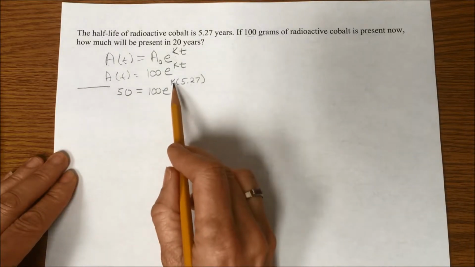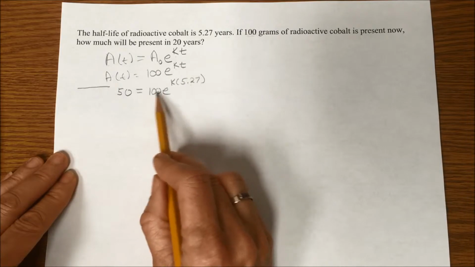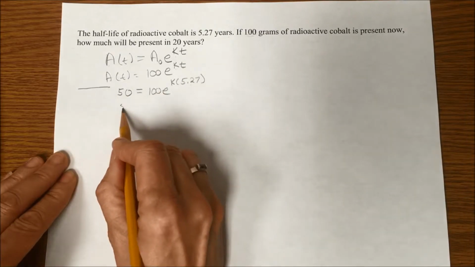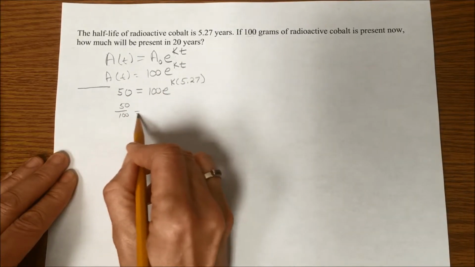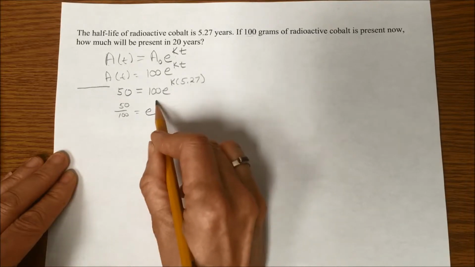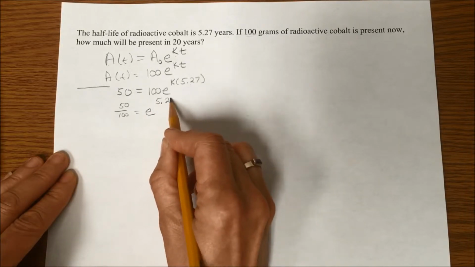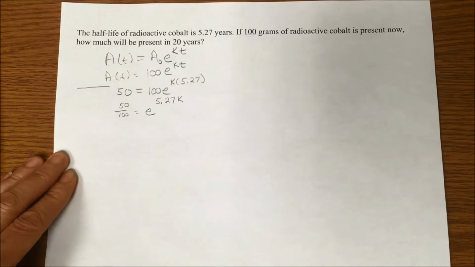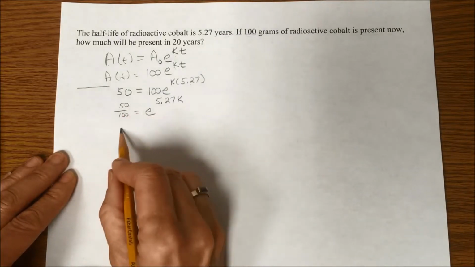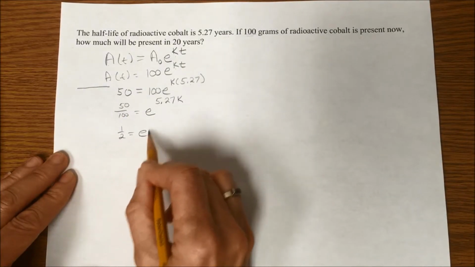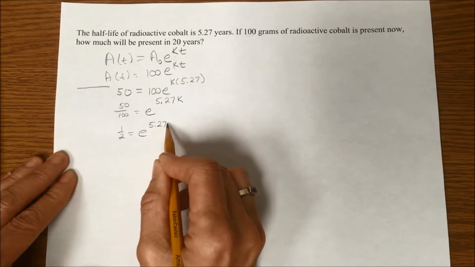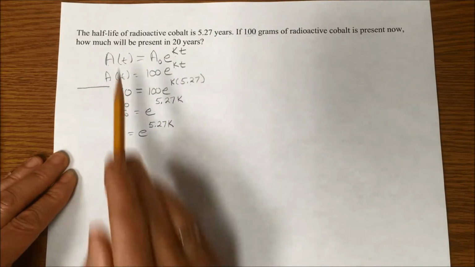Now we have an equation to solve for k. First step is divide out the coefficient. And then on the other side, I'm going to rewrite the order here with what we're more used to, 5.27k for the exponent. And of course, this simplifies to be 1/2. This is a shortcut you can use.